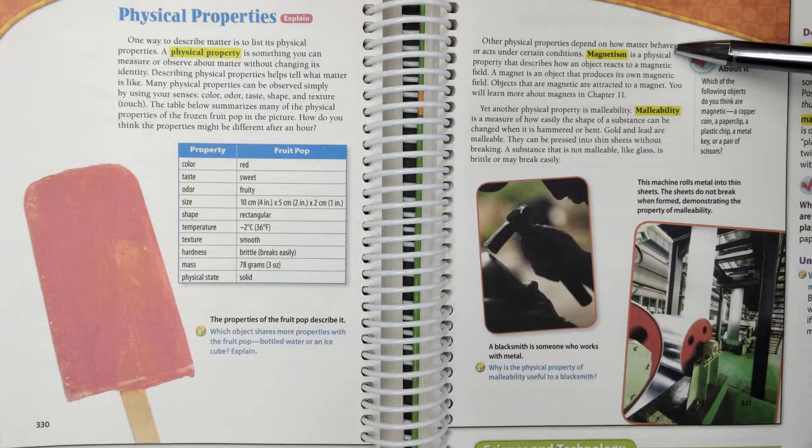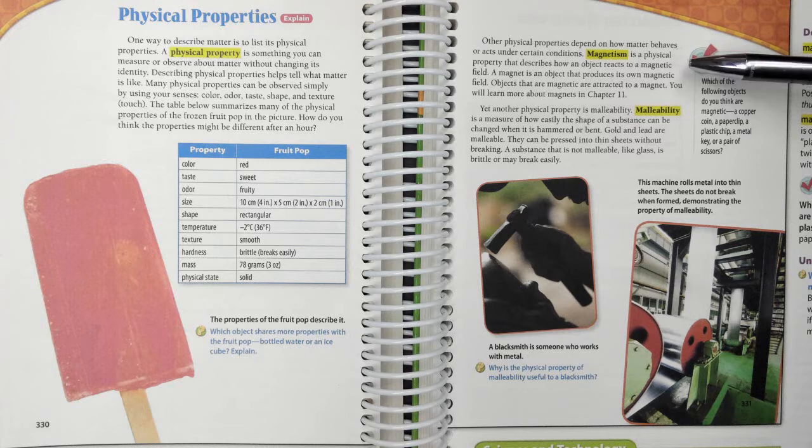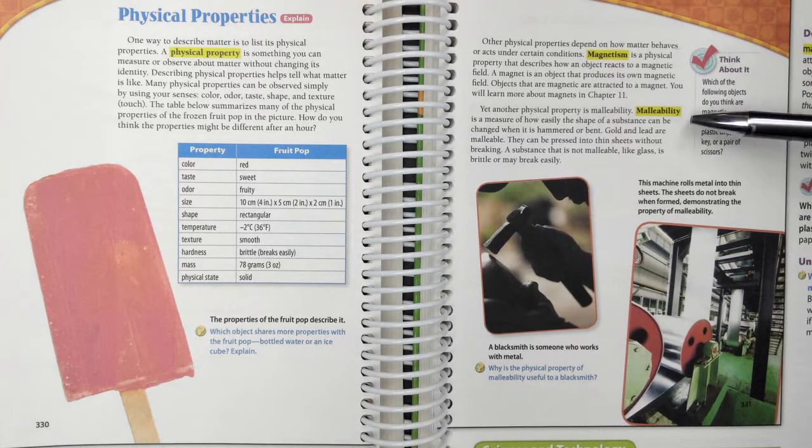Other physical properties depend on how matter behaves or acts under certain conditions. Magnetism is a physical property that describes how an object reacts to a magnetic field. A magnet is an object that produces its own magnetic field. Objects that are magnetic are attracted to a magnet, and you will learn more about magnets in Chapter 11 when we get to play with them some more.